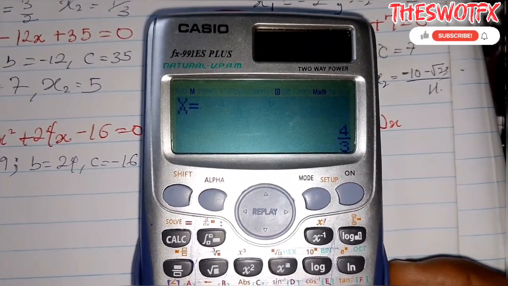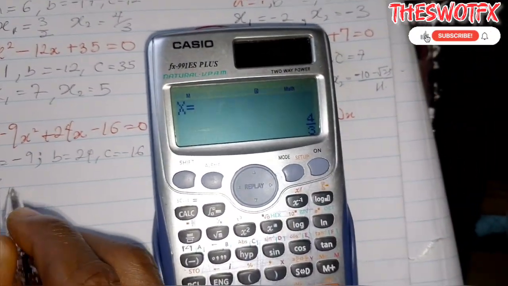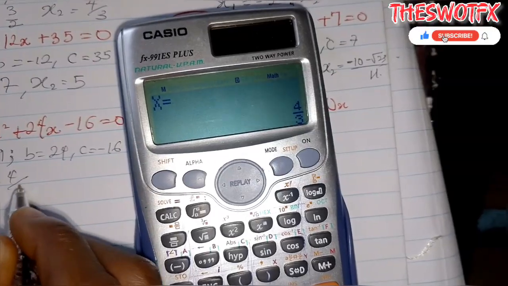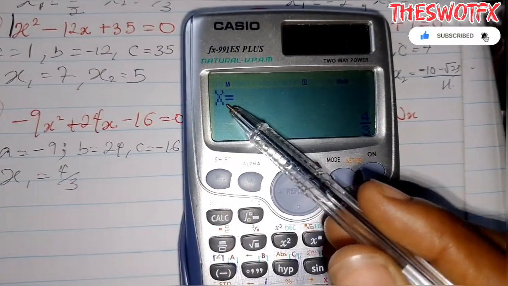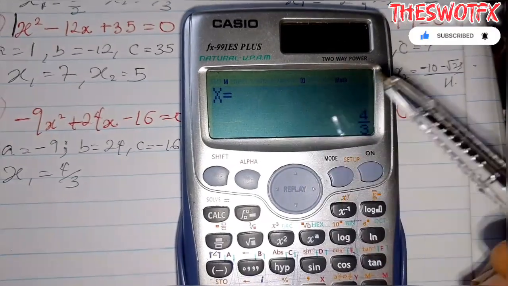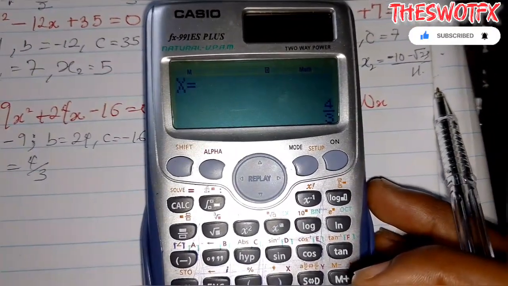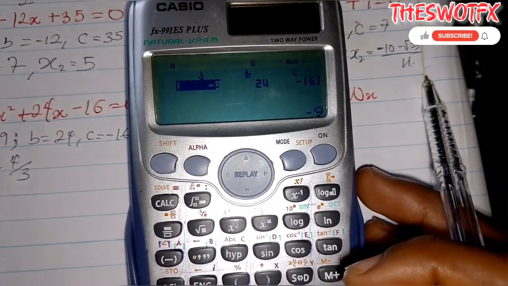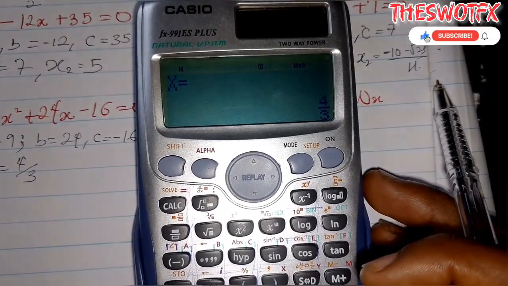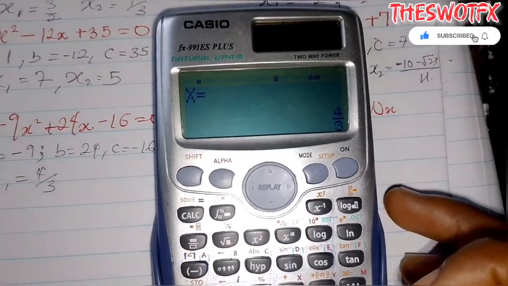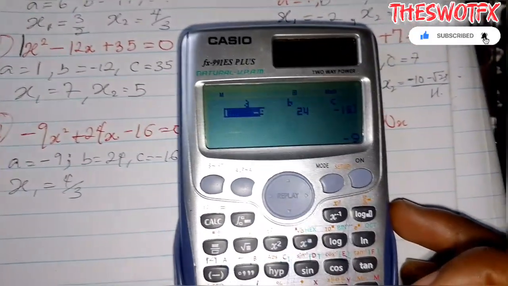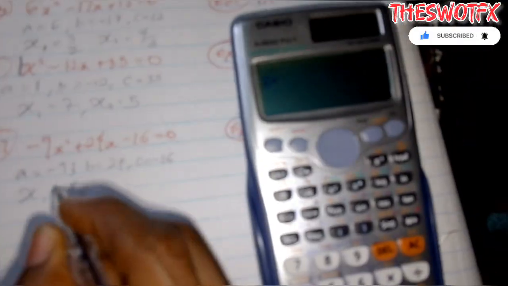So press equals to again. So x1 is 4 over 3. Now, if you look at this one now, it's not showing you x1, right? It just shows you x. Now, press the equals to again. Can you see? Equals to once. It's showing you that x is 4 over 3. It's not showing you x1, it's not showing you x2. So it simply means x1 and x2 are the same thing.